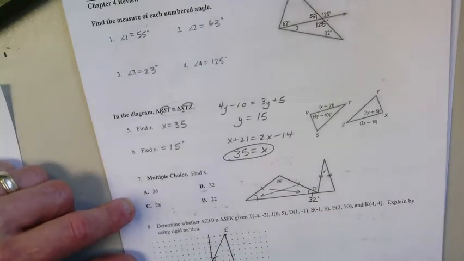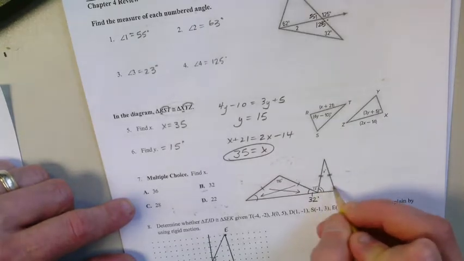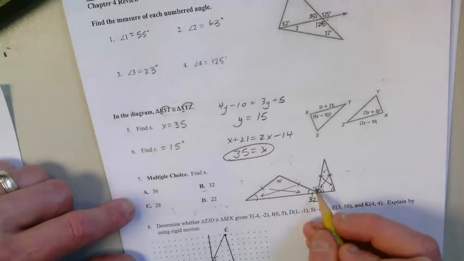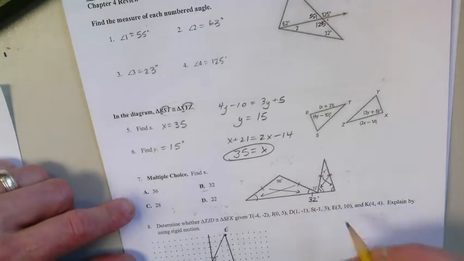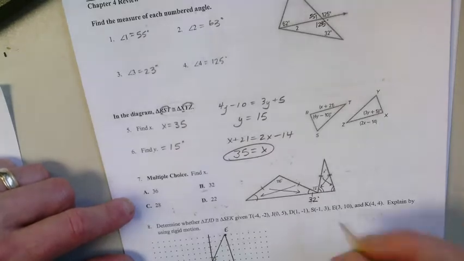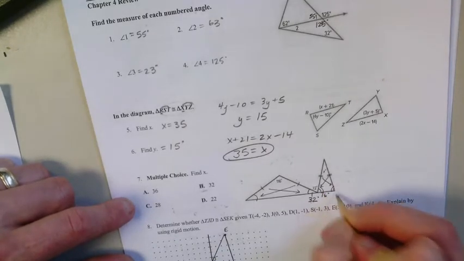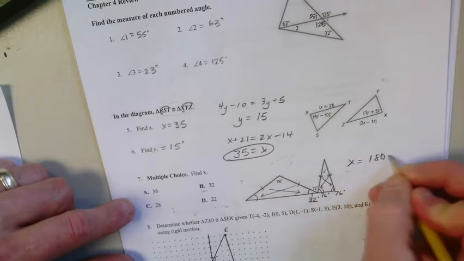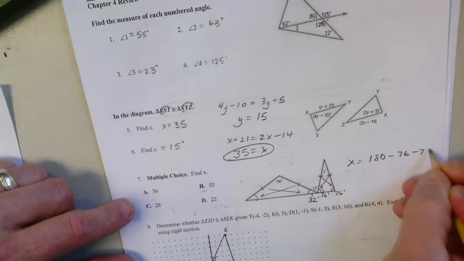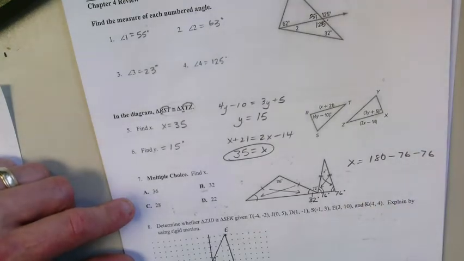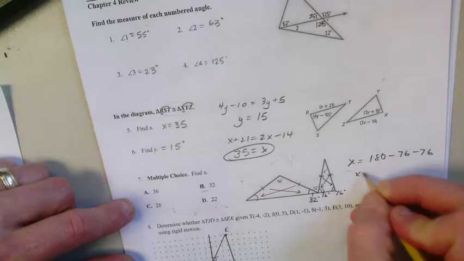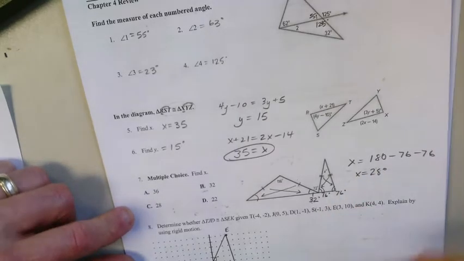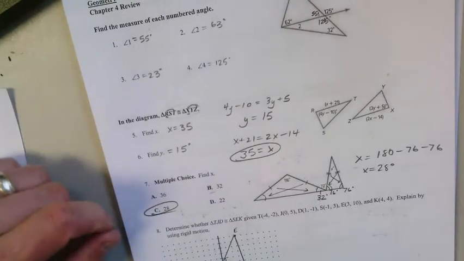Now from there, again, both of these are congruent isosceles triangles. So if I take 180 minus 72 minus 32, I get 76 degrees here and 76 degrees here. So to get x, I can take 180 minus 76 minus 76. 152 from 180 would be 28. So I'm going to go with C.